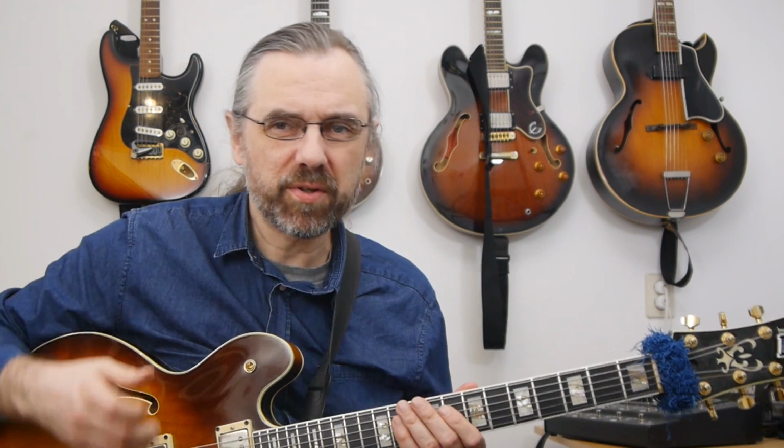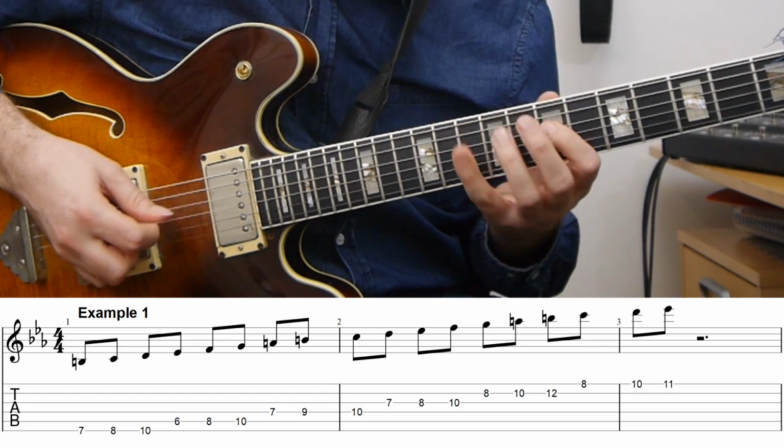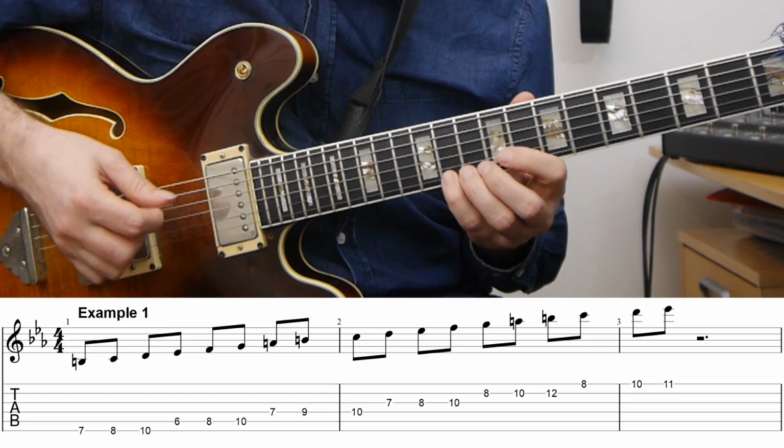The examples that I'm going to go over here are all using C melodic minor over a C minor chord. And most of them, I'm not staying in one position all the time, but most of them are around this position and this scale. This first example is also starting here.